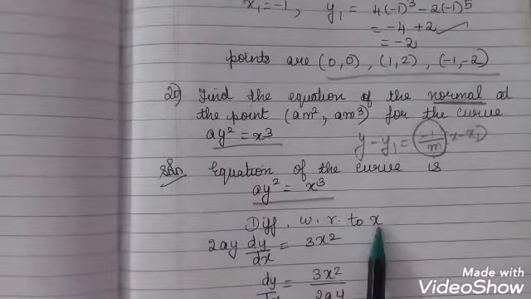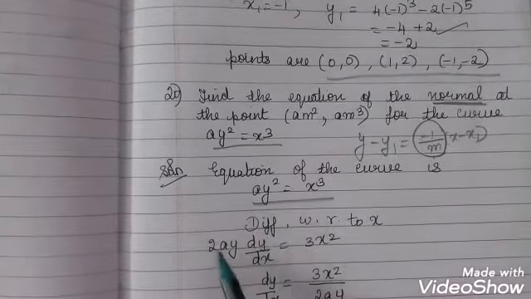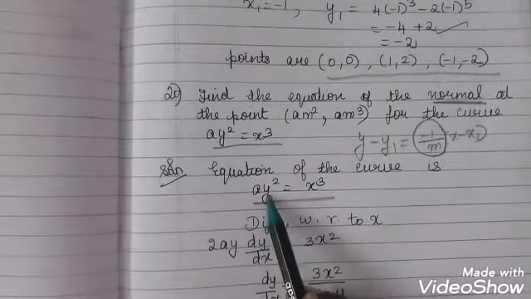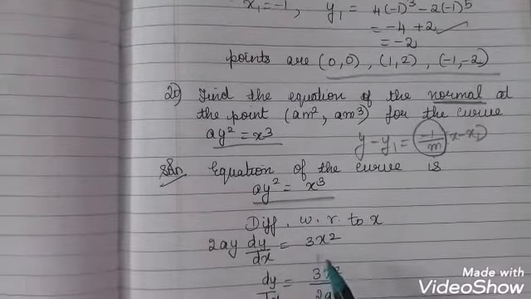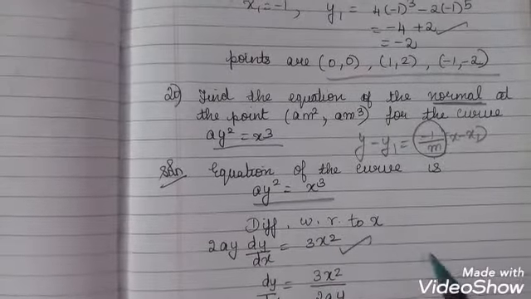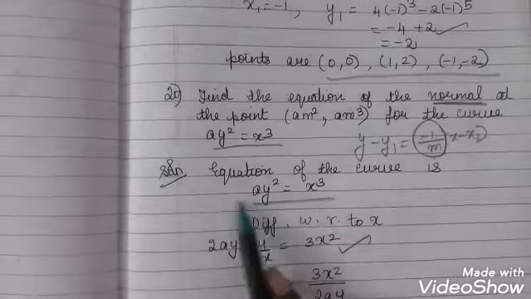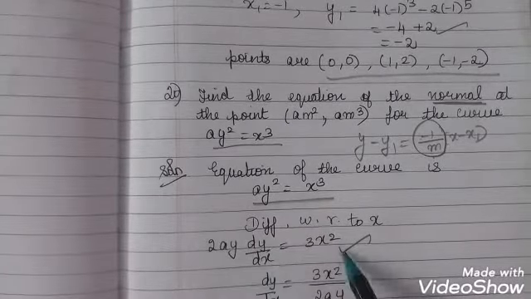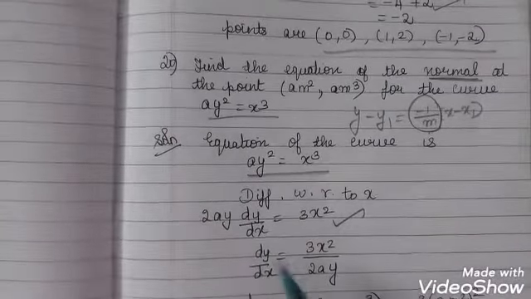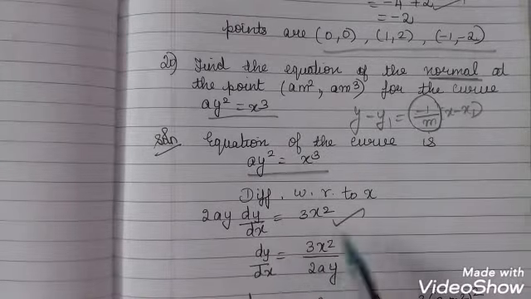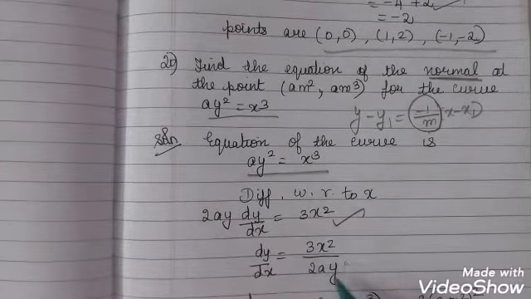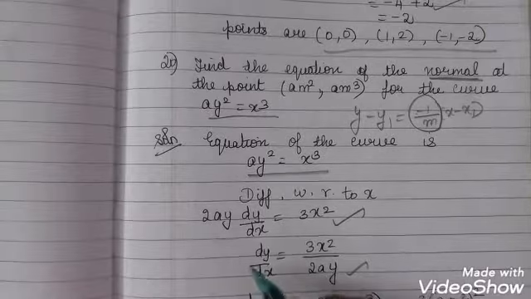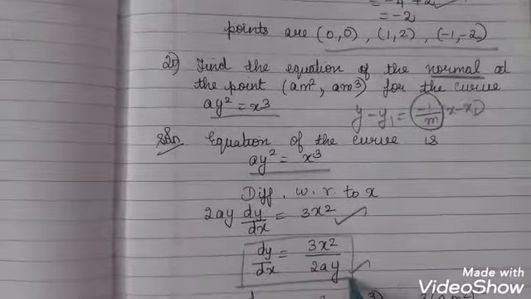Now you differentiate it with respect to x. What will you get? 2ay into differentiation of y, dy/dx, equals 3x². This is what you get here: 2ay dy/dx = 3x². Now what is your dy/dx equal to here? 3x² divided by 2ay. You understood? So you have found out what is dy/dx.